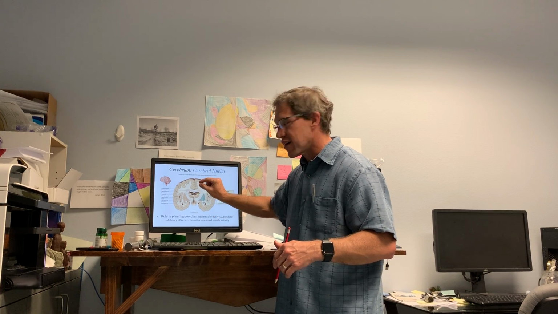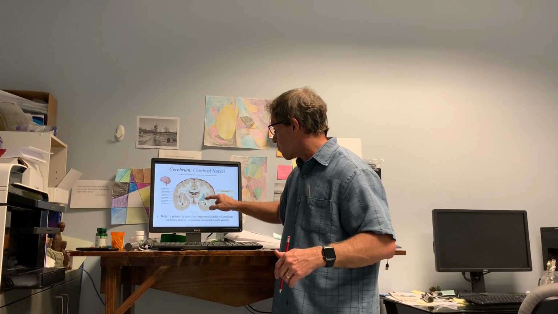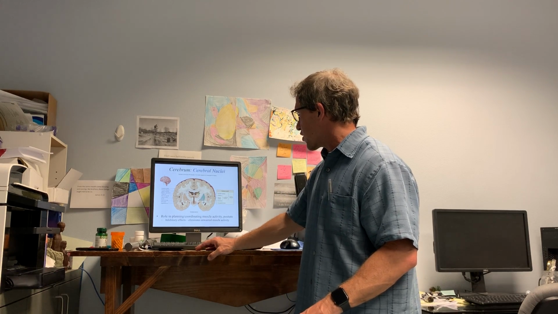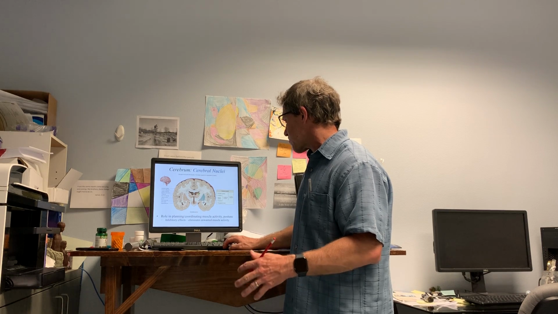A whole bunch of axons together become white matter tracts, so that you can communicate both ways, both sides, across and down, and there are these crossing tracts. I don't expect you to memorize all the different names of the tracts and nuclei, but you need to be familiar with the terminology. So this is planning and coordinating muscle activity.